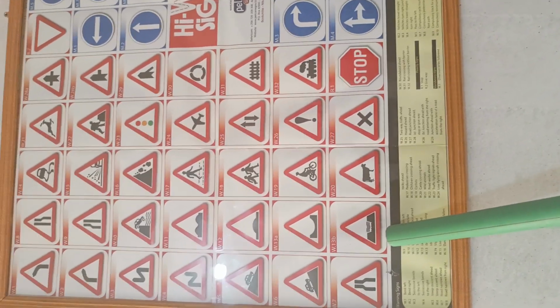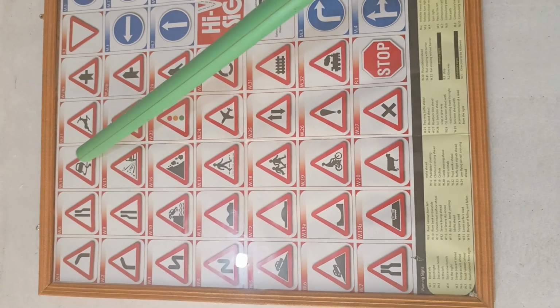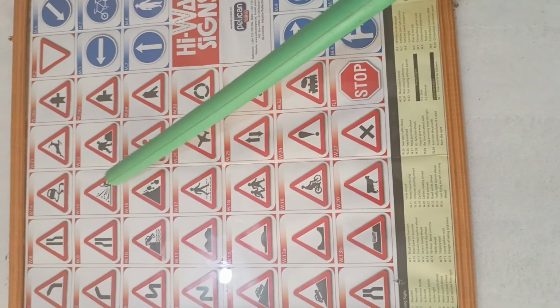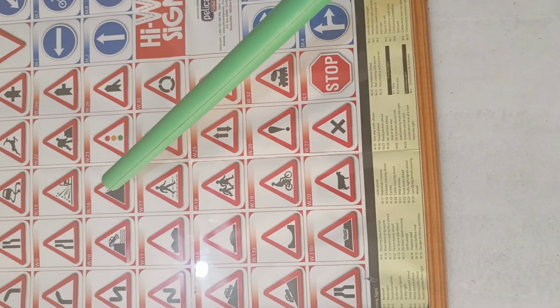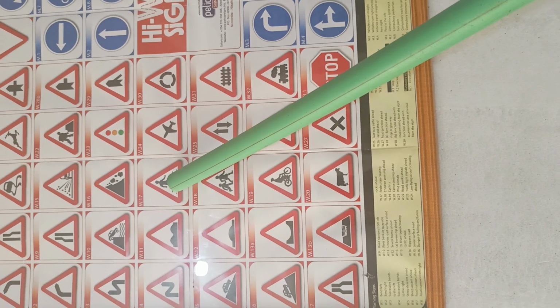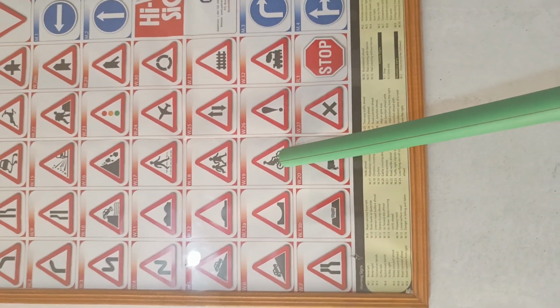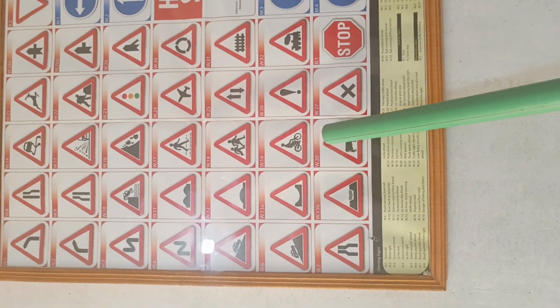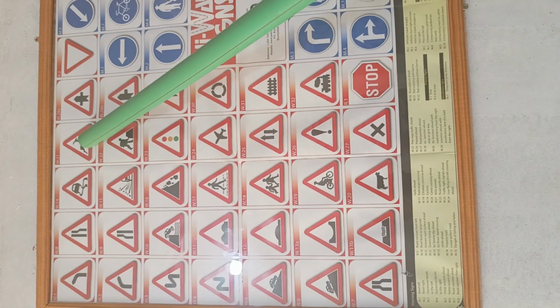This one is a river bend crossing ahead. This one is a slippery road ahead. This one here is a slippery road ahead. This one here is a loose road surface ahead. This one is a danger of falling or fallen rocks ahead. This one is a pedestrian crossing ahead. This one is a children crossing ahead. This one is a cyclist crossing ahead. This one is a cattle crossing ahead. This one is a wild animal crossing ahead.